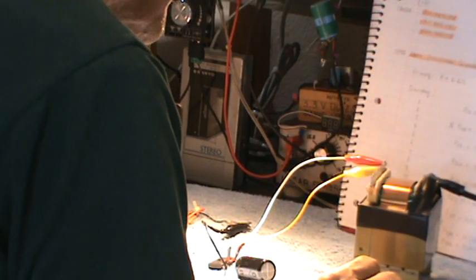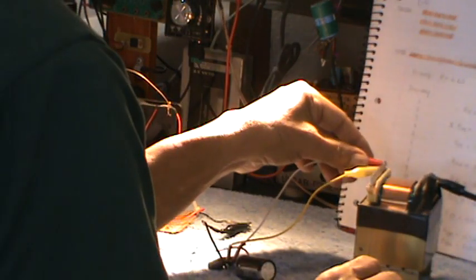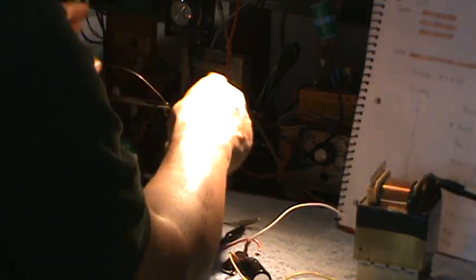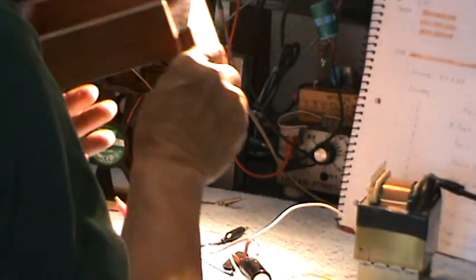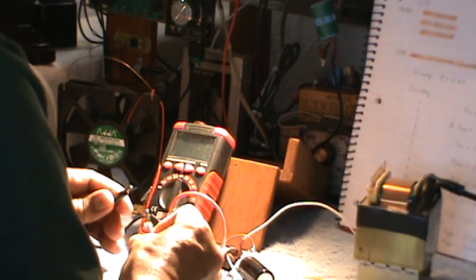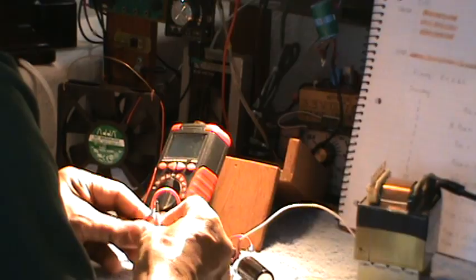We'll go to terminal 6 and 7. We'll try to measure the voltage first before we operate the electric fan.